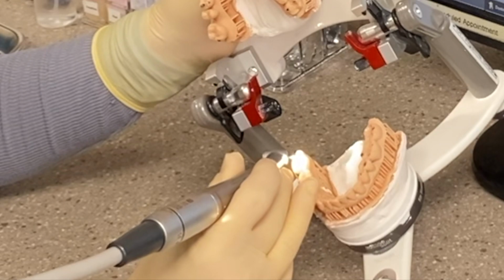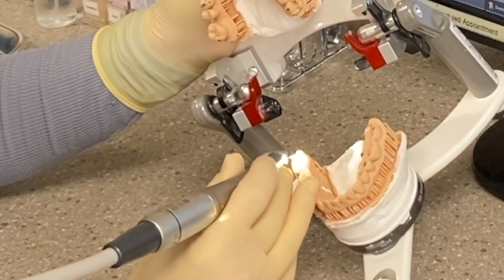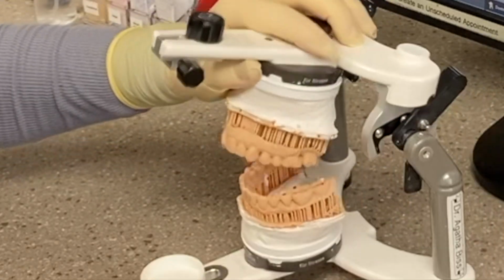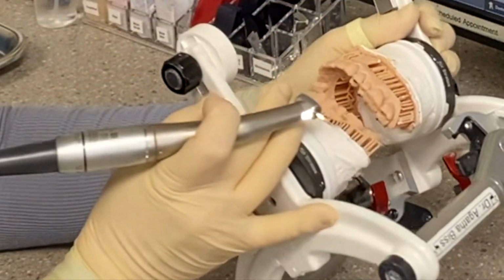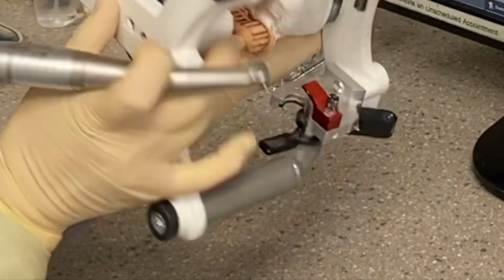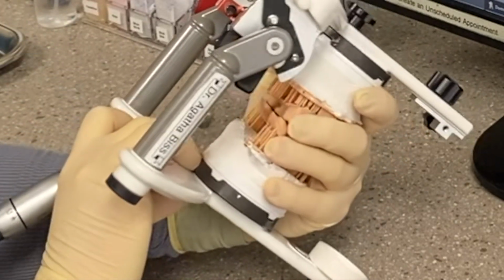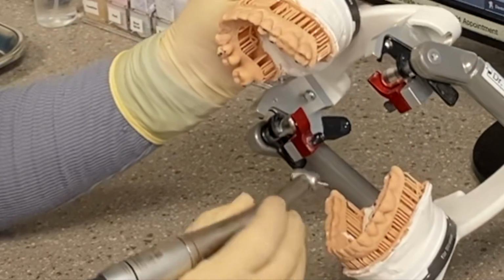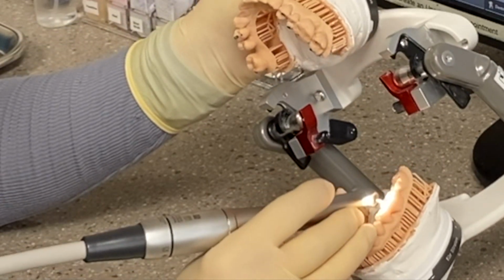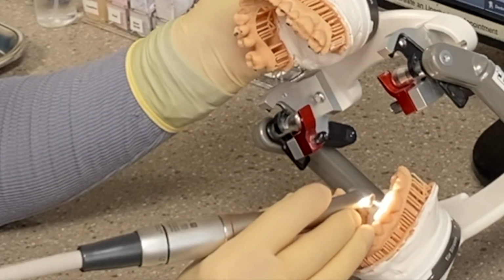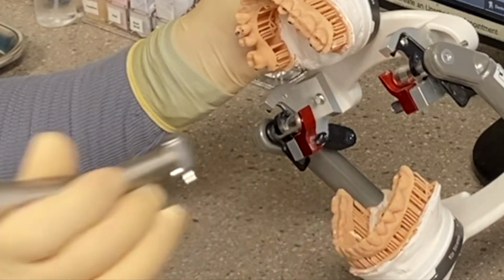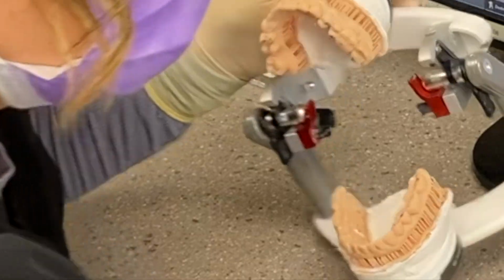In this case, it was hitting the incline of the lower, and then let's see what's going on the top. This is again the cool thing, you can turn it around and see it from inside. So the upper cusp is hitting the incline. Again, I'm going to take down the incline. And we'll T-scan again.